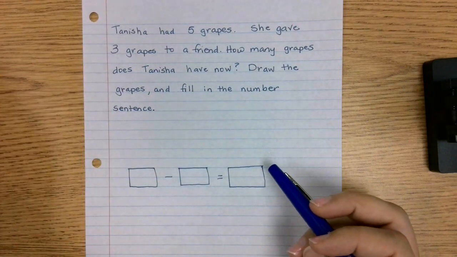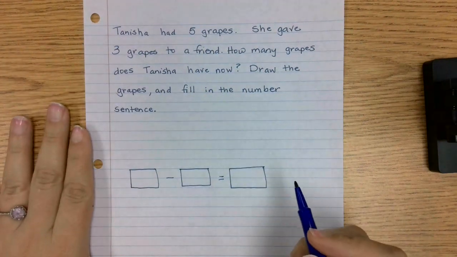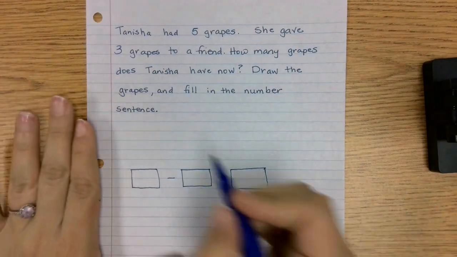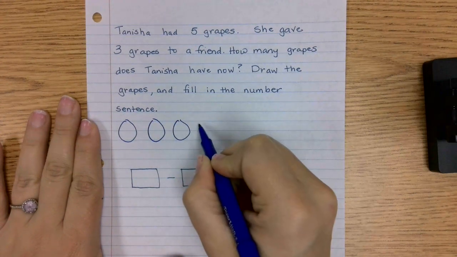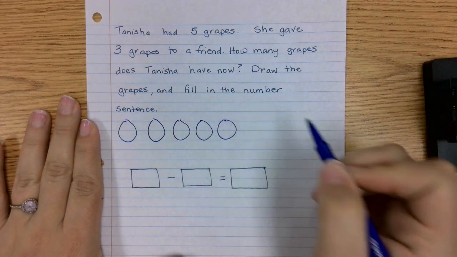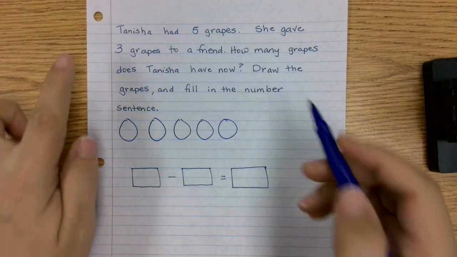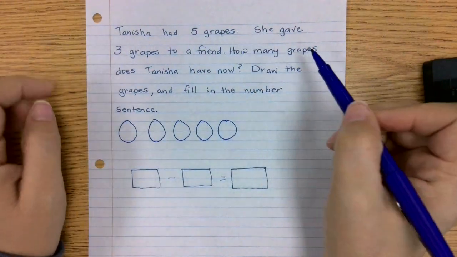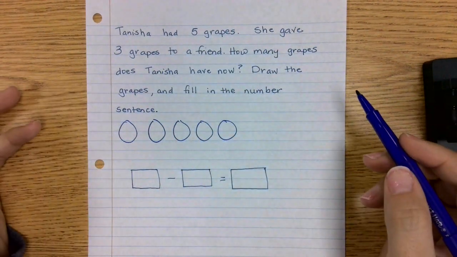How many grapes did she have? That's right, she had 5 grapes. So I'm going to draw the grapes. 1, 2, 3, 4, 5. So on your paper, you can draw your 5 grapes too. So we have our first sentence done. Our second sentence, she gave 3 grapes to a friend.